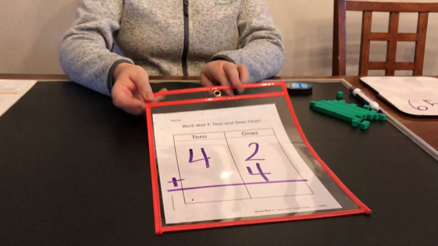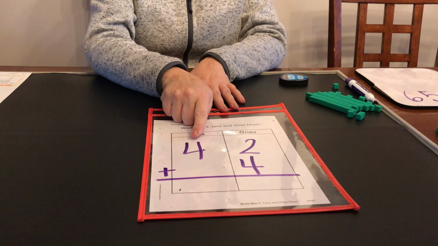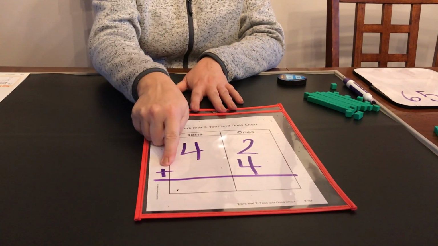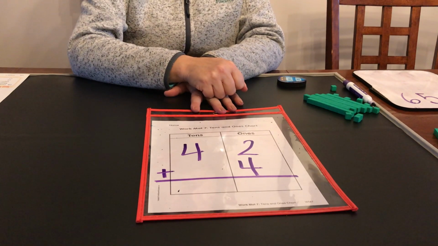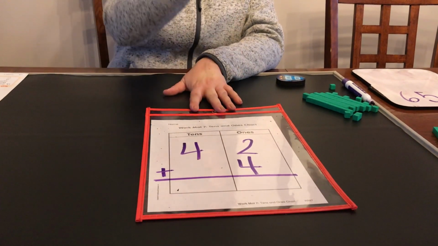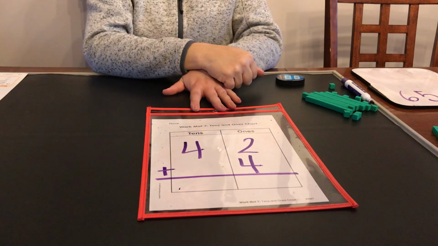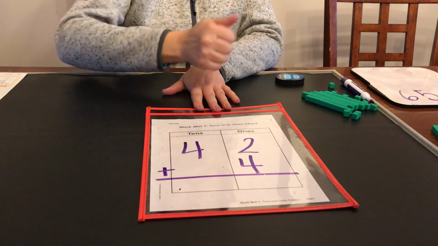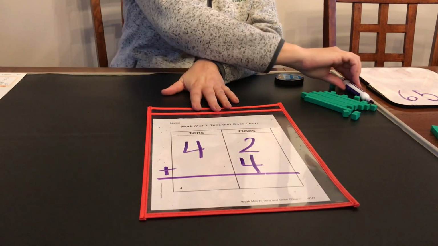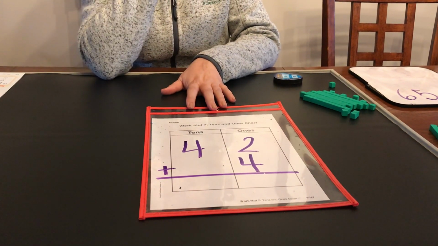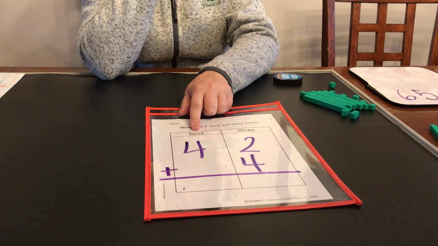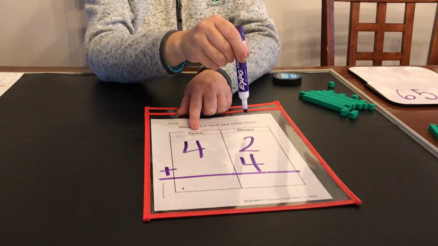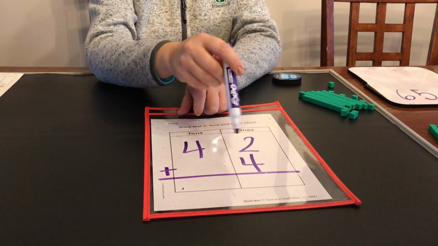Let's look at this work mat. I wrote a problem on here for you already. Let's read it together. 42 plus 4. So if you wanted to, you could simply count on using your number line. That would be fine. Or you could add in our columns using our 1s and our 10s. Let's do that. So first, I have to start in which column? 1s or the 10s? Hopefully you're telling me to start in the 1s column. We always start in the 1s column.